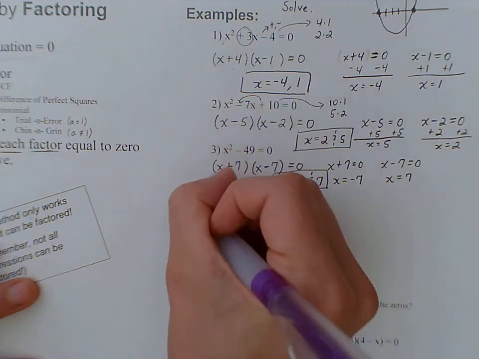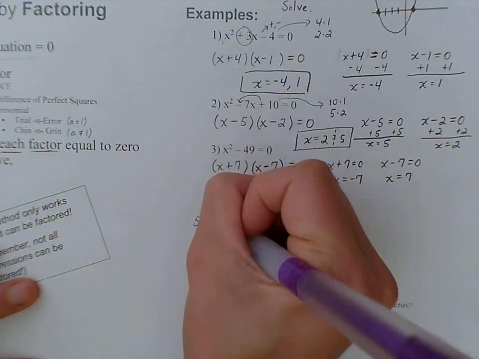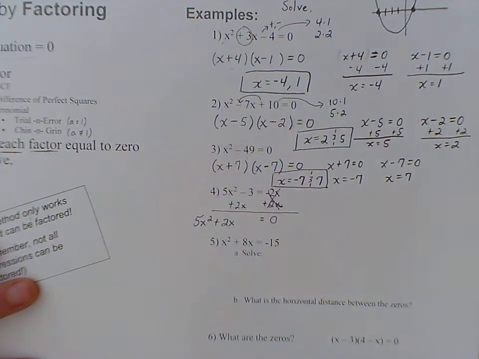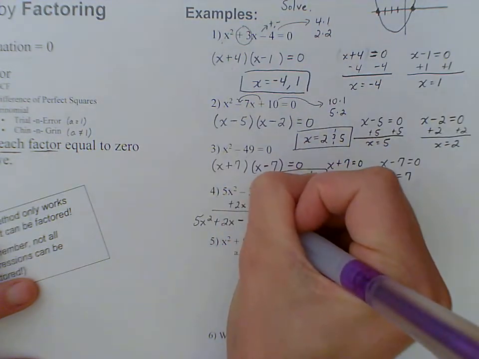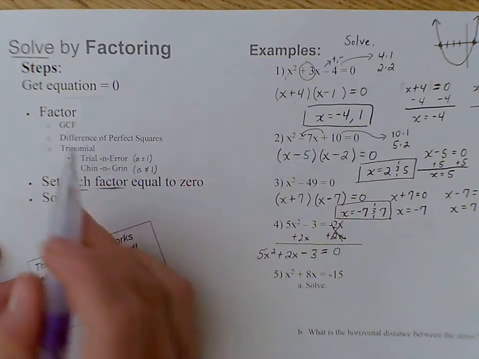So the 5x squared is going to go first. Then that would be the next term, so it would be plus 2x, and then that minus 3 will go at the end. So minus 3. And then notice it's equal to 0 now. So now you can factor it.